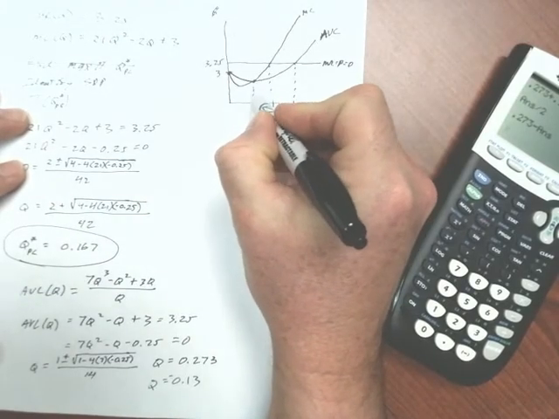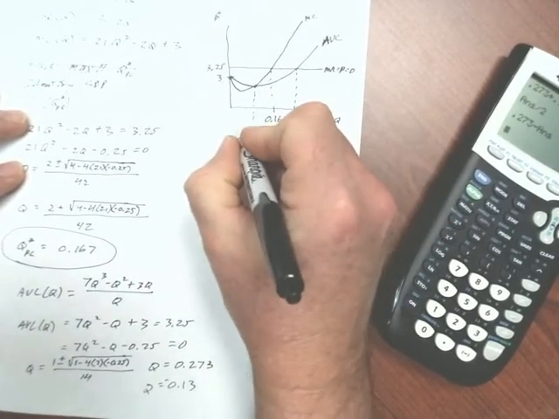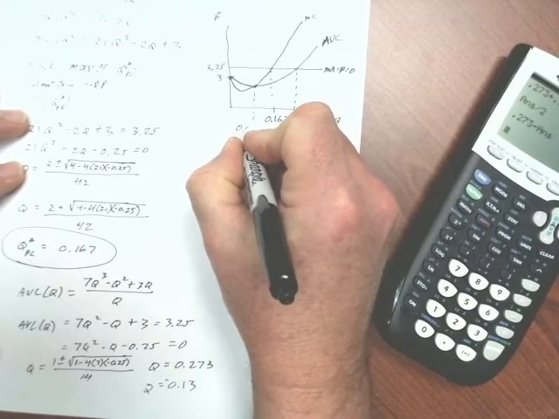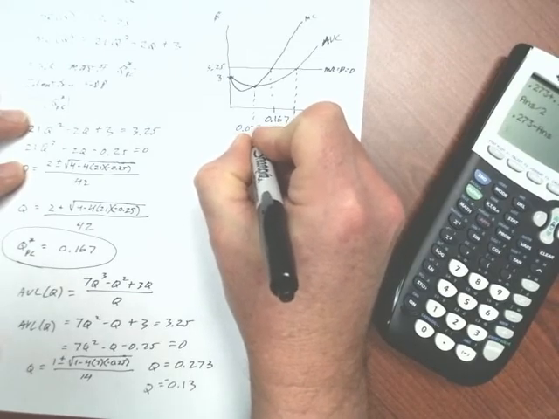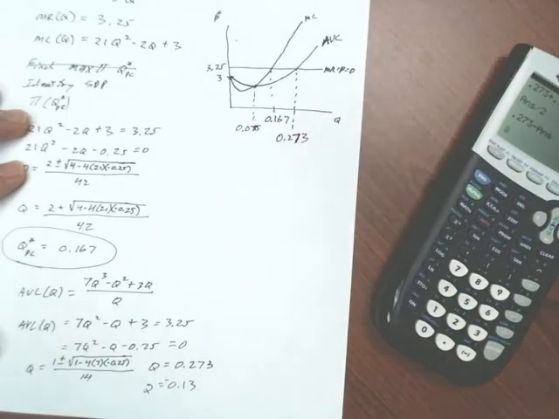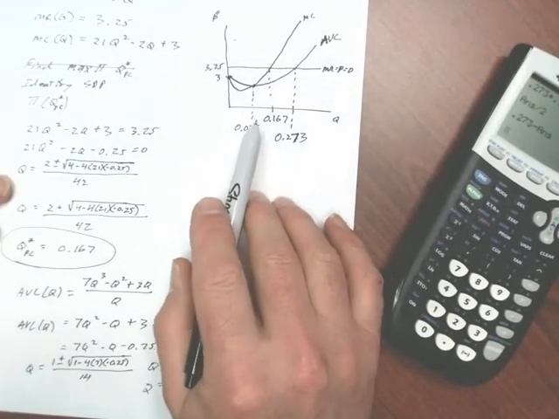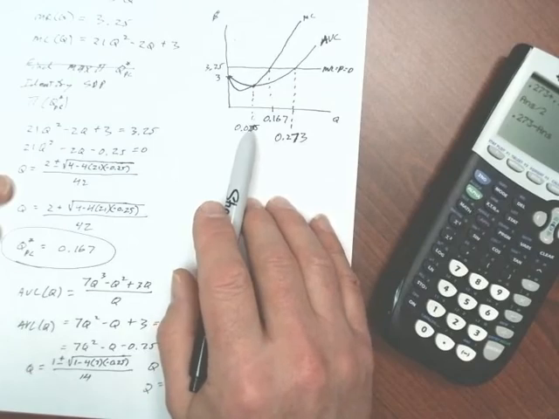So this is at a Q equal to 0.0715, okay? 0.0715. Is that the shutdown point?